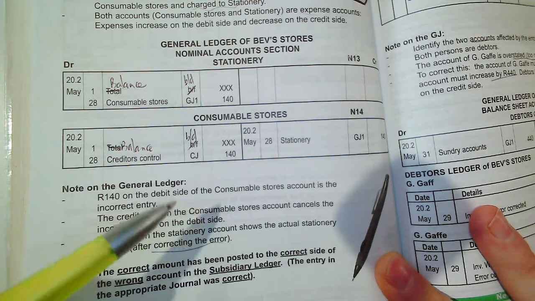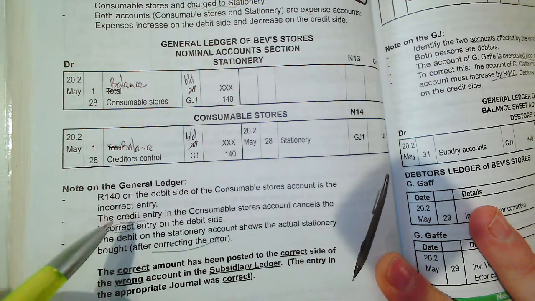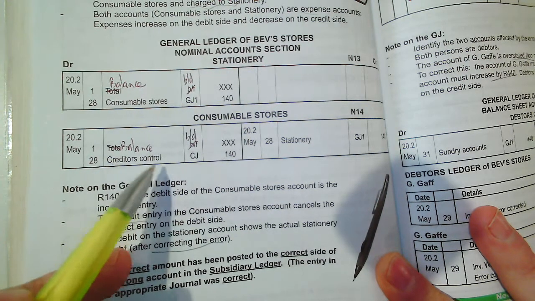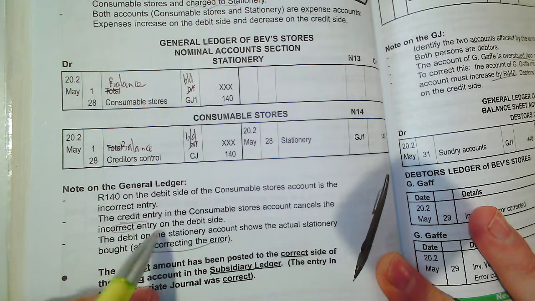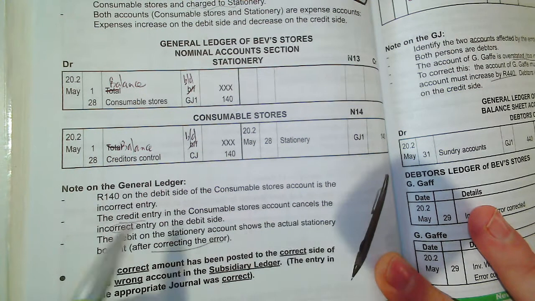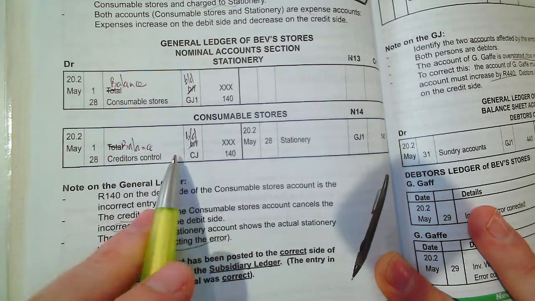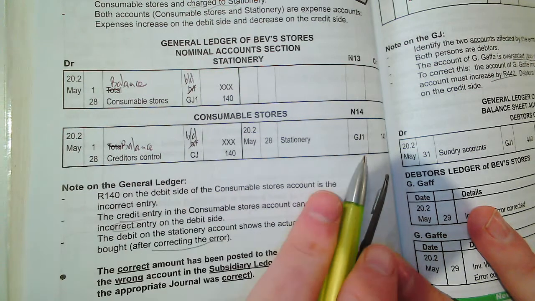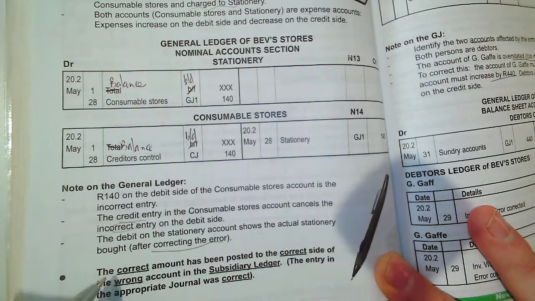Just to go through the notes, 140 on the debit side of the consumable stores account is the incorrect entry. The credit entry in the consumable stores account cancels the incorrect entry on the debit side. So this incorrect entry is cancelled by writing it on the other side.